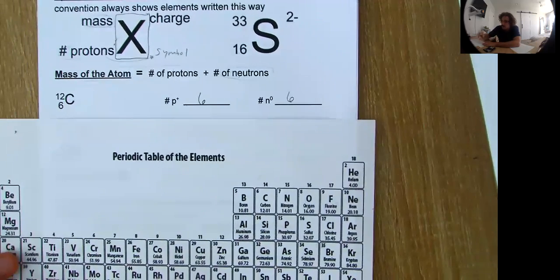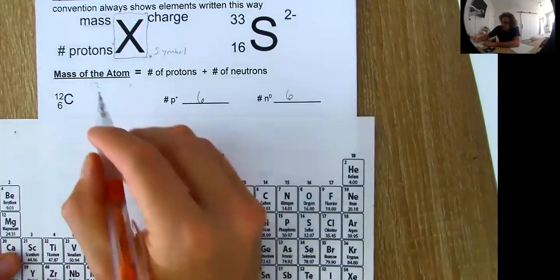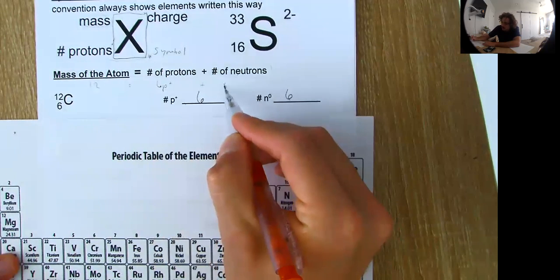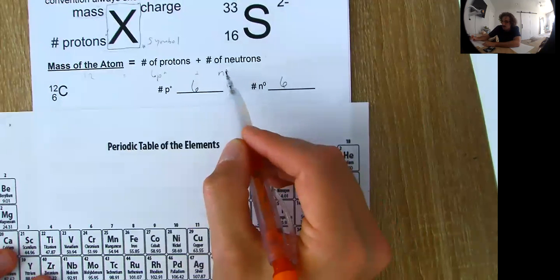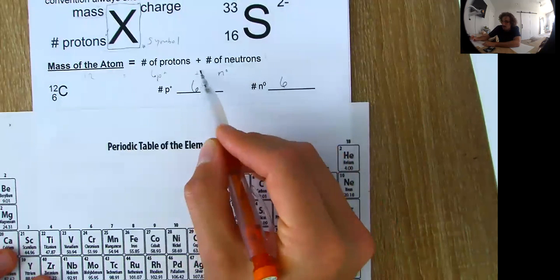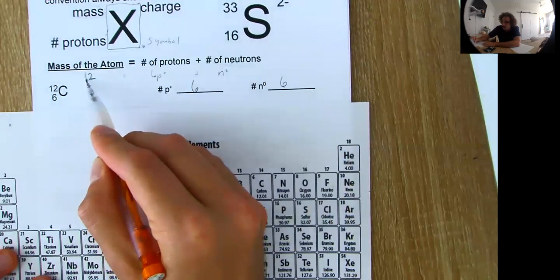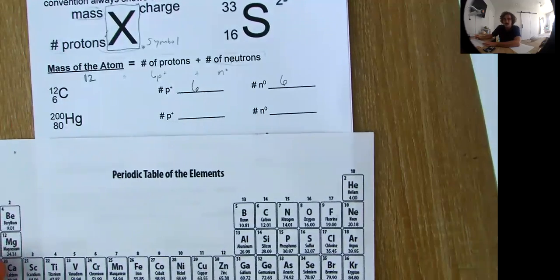You can use algebra, so basically like this, 12 mass number equals 6 protons plus the number of neutrons, which we don't know. So in order to isolate neutrons on one side of the equation, you have to perform the opposite mathematical function. So we need to subtract 6 from 12 on this side of the equation. That's how we get our answer. That's algebra review.